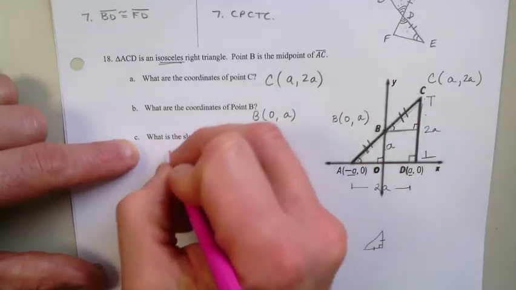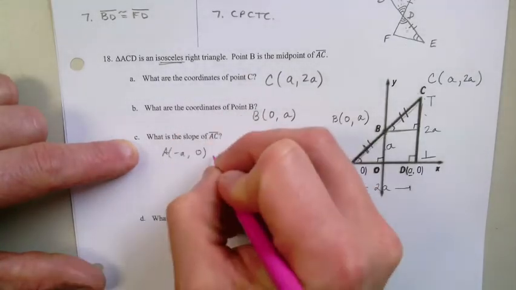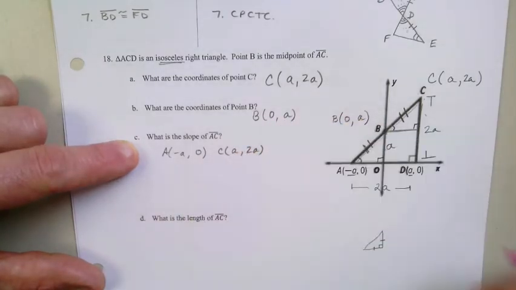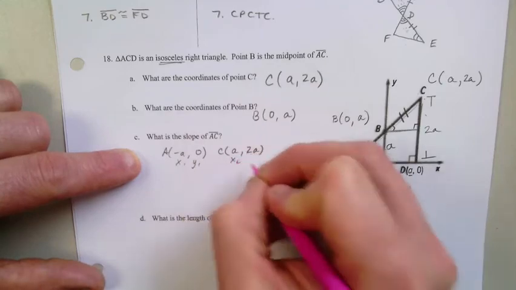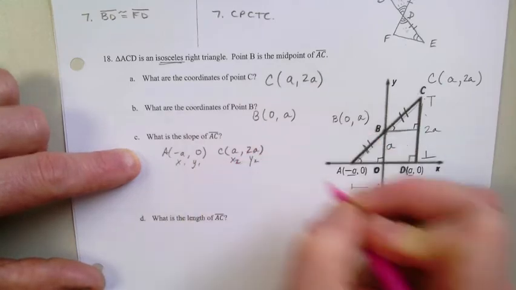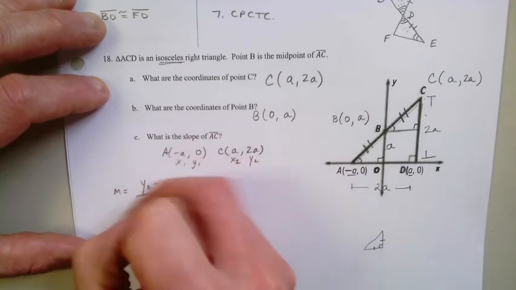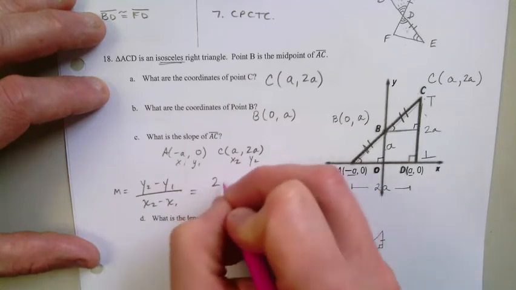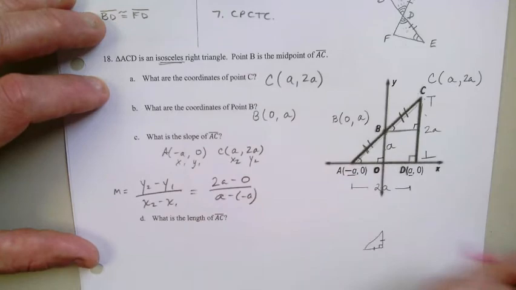Now, if my ordered pair is this, here's A and C, we're going to do the slope formula, which if you remember, y sub 2 minus y sub 1 over x sub 2 minus x sub 1. So we have 2A minus 0 over A minus negative A. Okay?